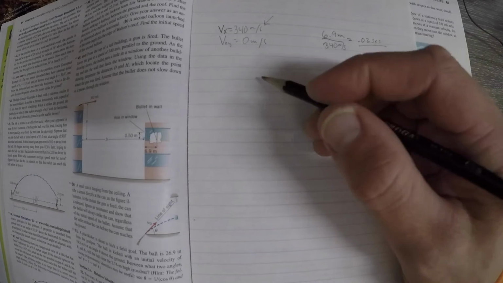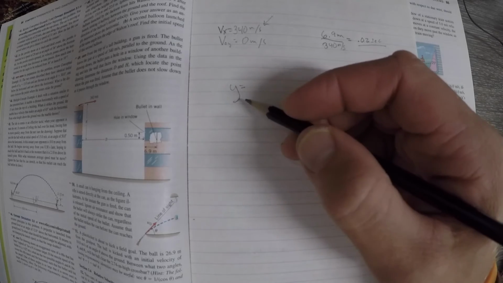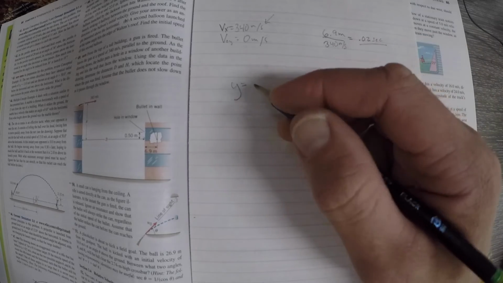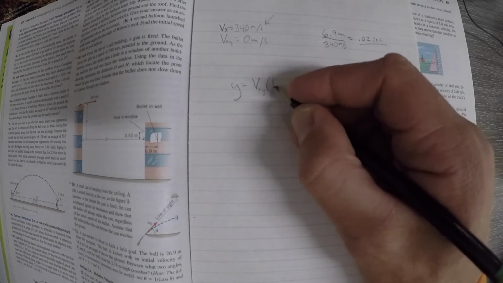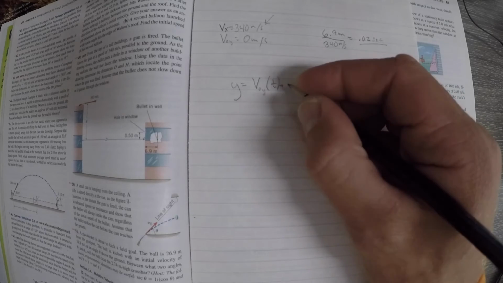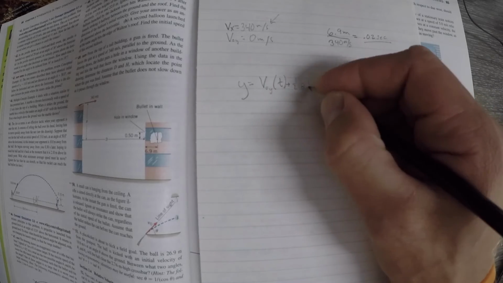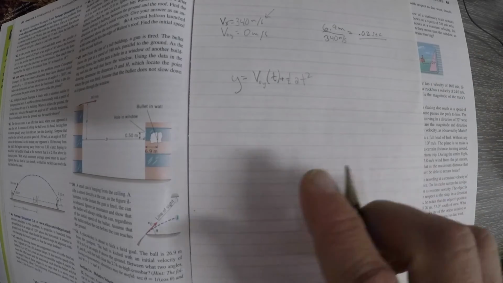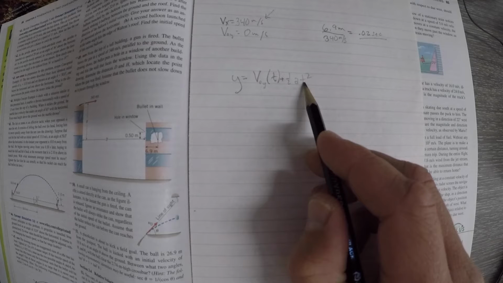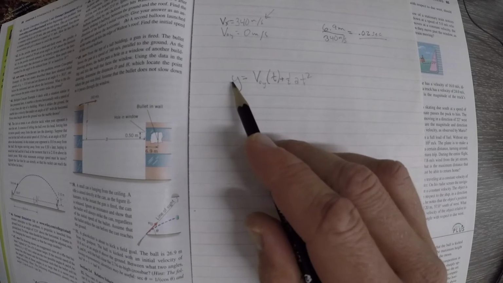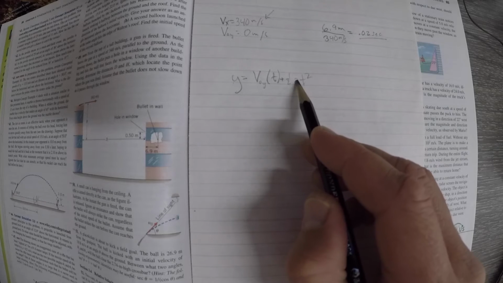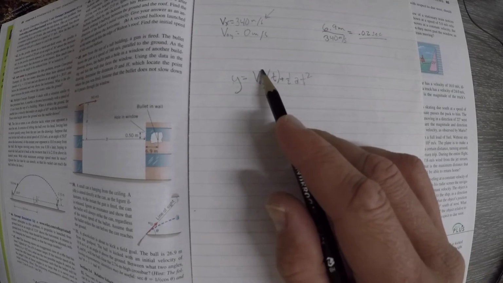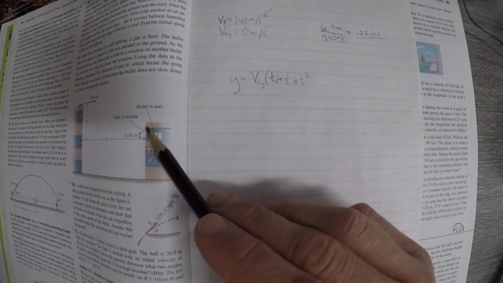So now we can go to our other kinematic equation and say y equals v naught times t plus 1/2 at squared. Now that we know it's 0.02, and 0.5, and 9.8, we can solve this for what its initial y velocity was right up here.